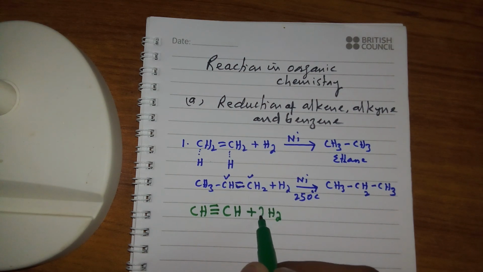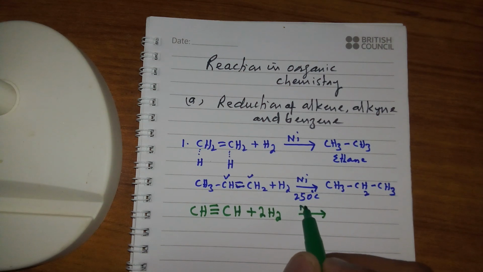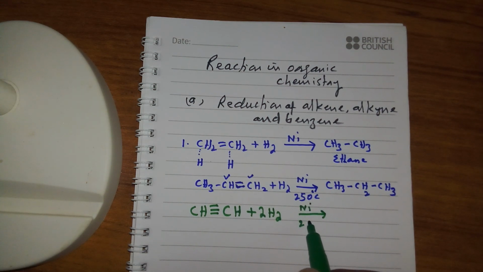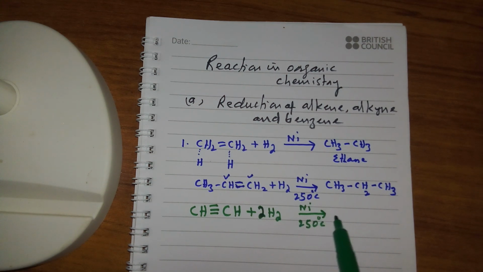Here we take 2 moles of hydrogen, and again we have the same catalyst, nickel, and the temperature will be 250 degrees Celsius. You can see that we have 2 pi bonds. For reducing 1 pi bond, 1 mole of hydrogen is required, and for reducing 2 pi bonds, we require 2 moles of hydrogen.